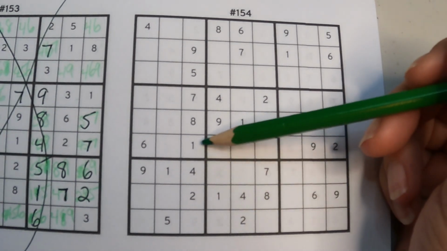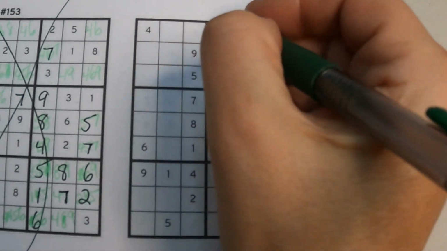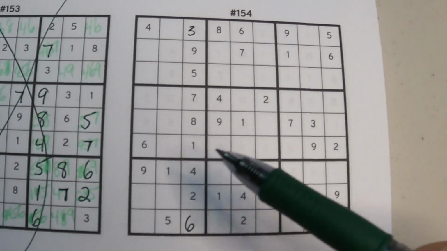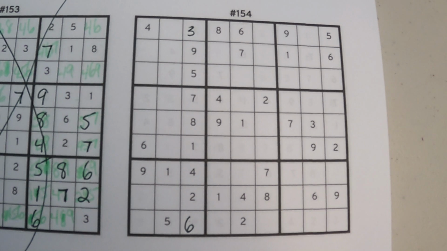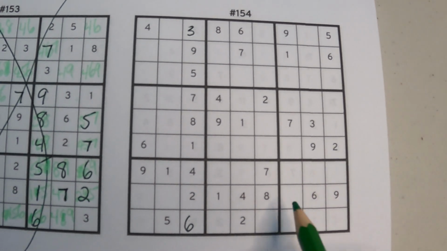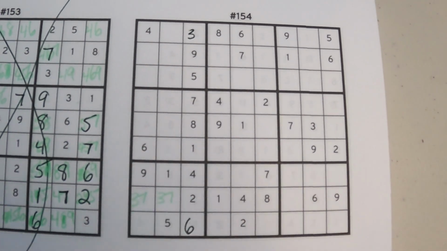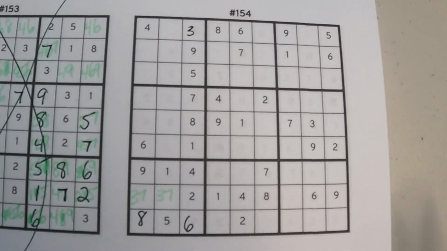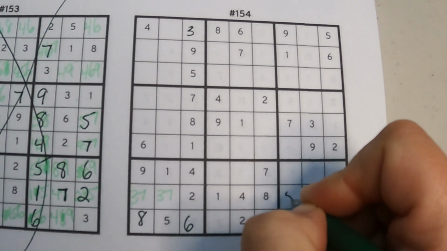Start with this column here. We've got 1, 2, we're missing 3 and 6. We've got a 6 here, so 3, 6. For this box, we're missing 3, 7, and 8. We've got an 8 here. So 3, 7, 3, 7. That means our 8 has to be here. To finish out this row, we're missing 3, 5, and 7. So this has to be our 5.